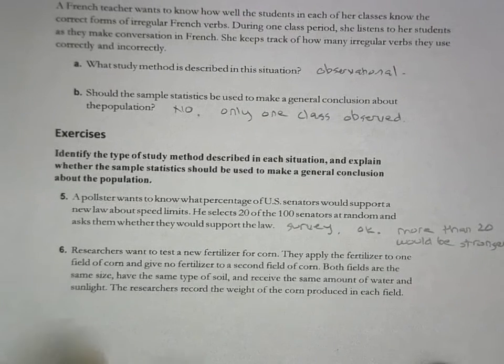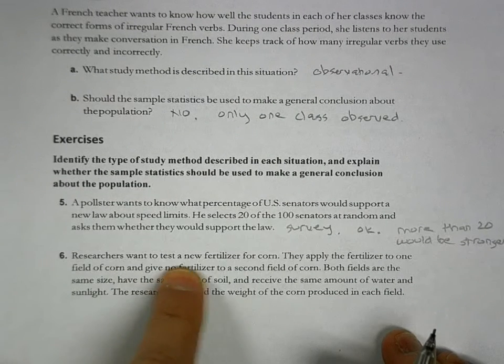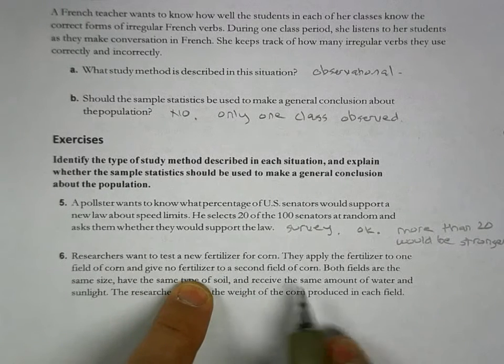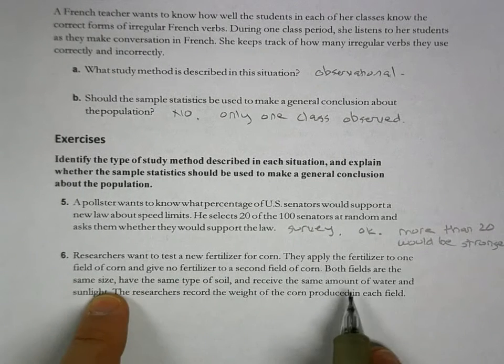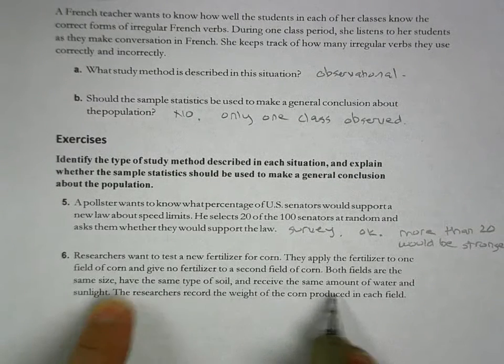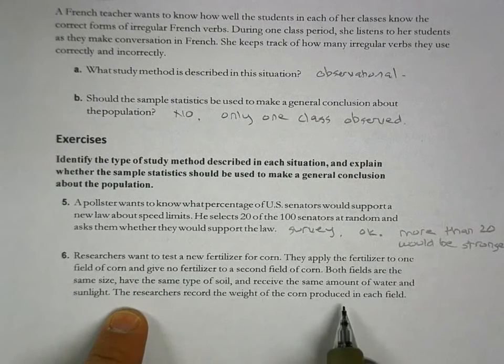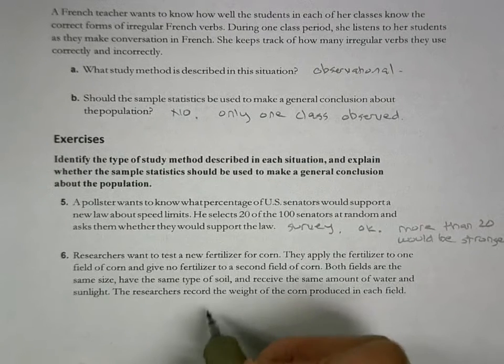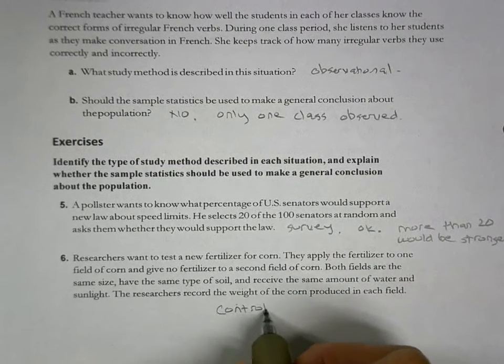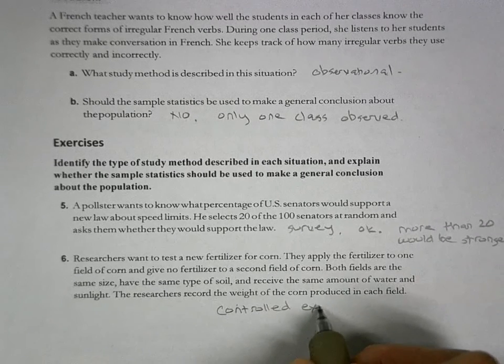Okay, researchers want to test a new fertilizer for corn. They apply the fertilizer to one field of corn and give no fertilizer to the second field of corn. Both fields are the same size, have the same type of soil, and receive the same amount of water and sunlight. The researchers record the weight of the corn produced in each field. So that's a controlled experiment.